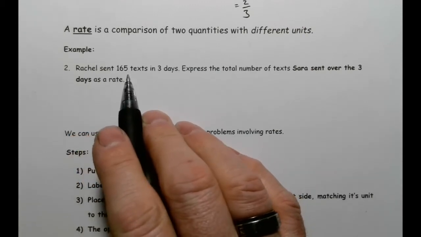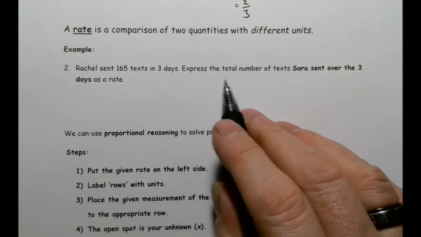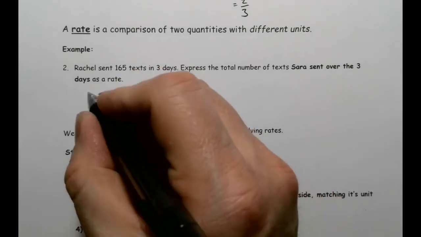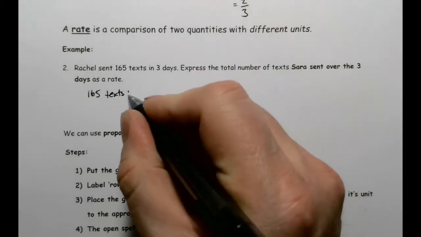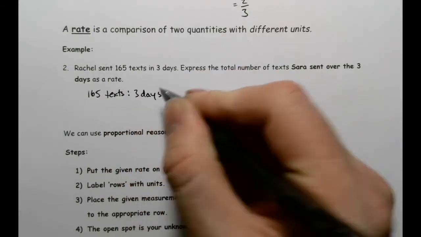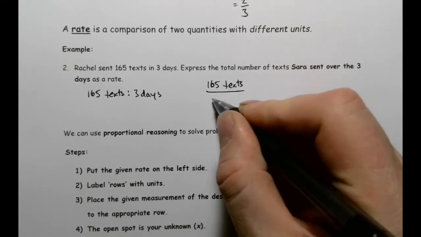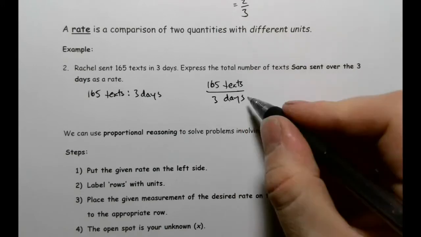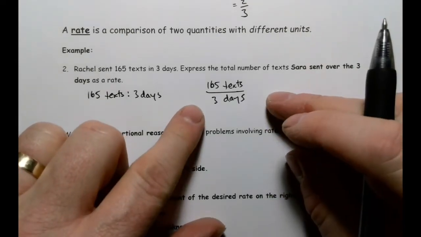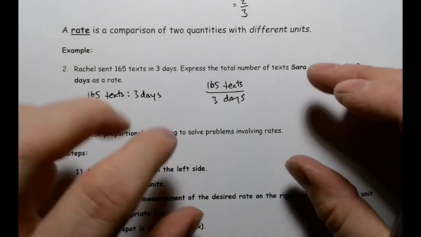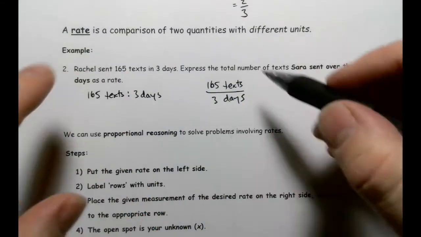Rachel sent 165 texts in 3 days. Well, we want to express that as the total number of texts Rachel sent over 3 days as a rate. Well, that's like 165 texts per 3 days. So we're just going to include the units here. So here's my rate expressed as a ratio, but with units. Now, typically we wouldn't leave it like this. We typically go one step further and reduce that to get something that we call a unit rate. But we're going to take a look at that in just a few moments. So we're going to leave it like this just for right now.